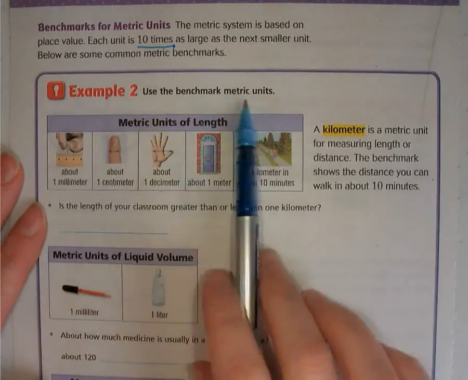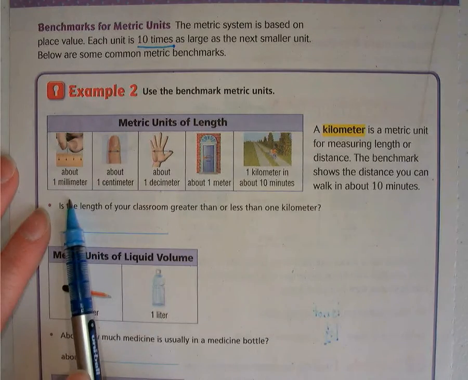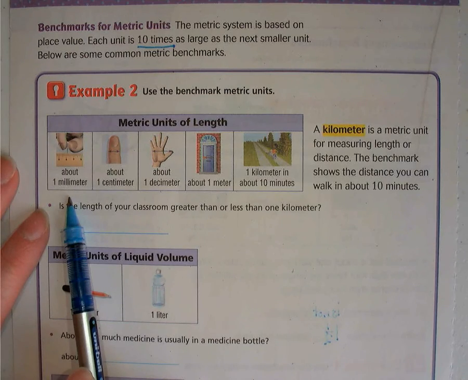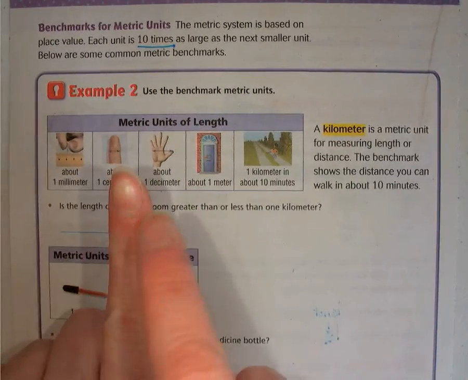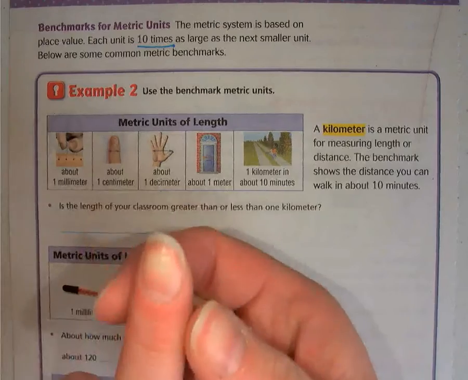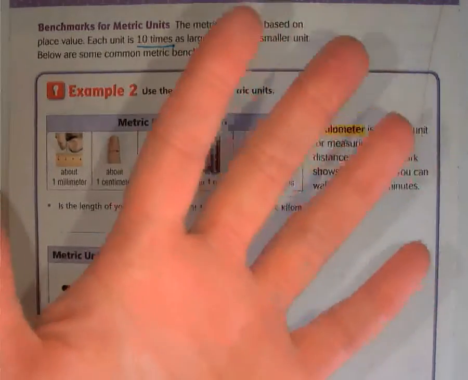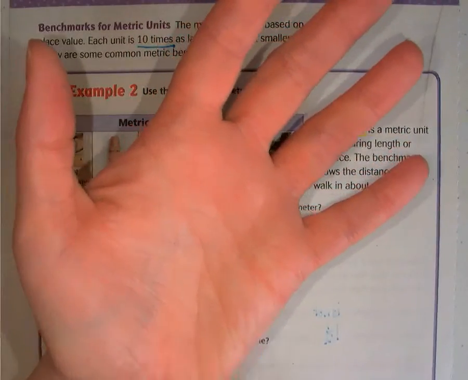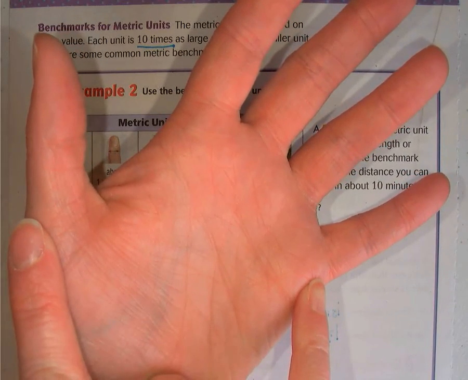So we have metric units of length, how long something is. A millimeter is about the width of a dime, how wide a dime is. A centimeter, about the width of my finger from one side to the other. So this section, about 1 centimeter. A decimeter, if you look at your hand, about the distance from here to here, about from there to there, it's a decimeter.